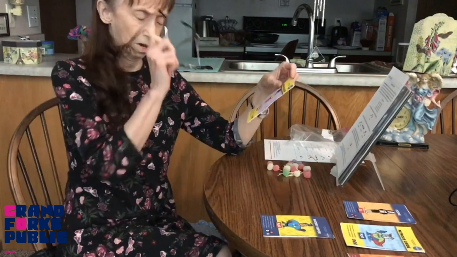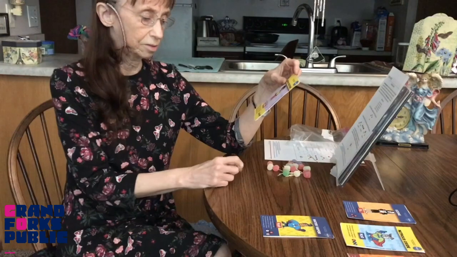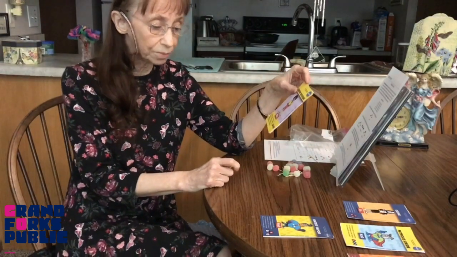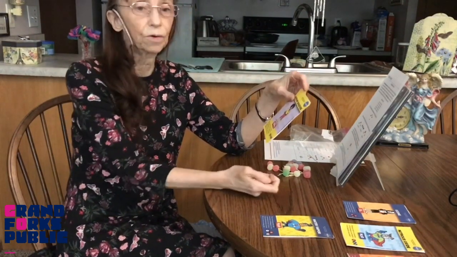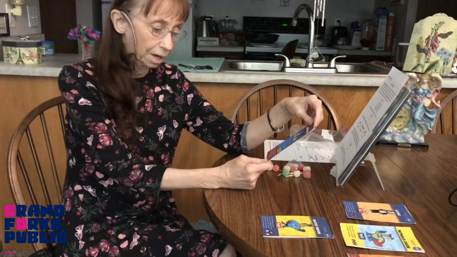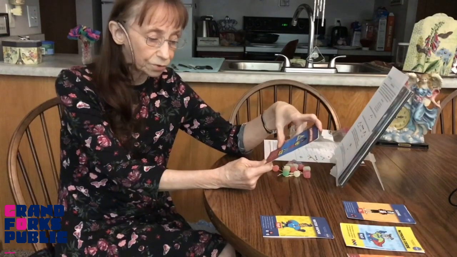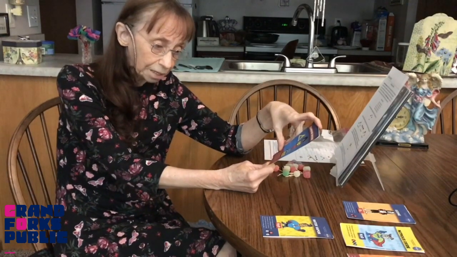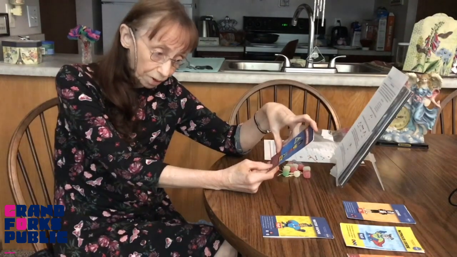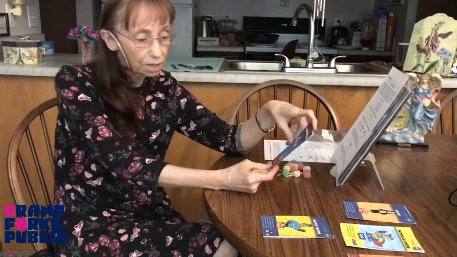So the first one we're going to do is carbon dioxide. It says here that carbon dioxide is around us naturally. It comes from decaying and living organisms and from volcanoes. It's released when burning fossil fuels like coal and oil. It's the most important contributor to human-caused global warming.